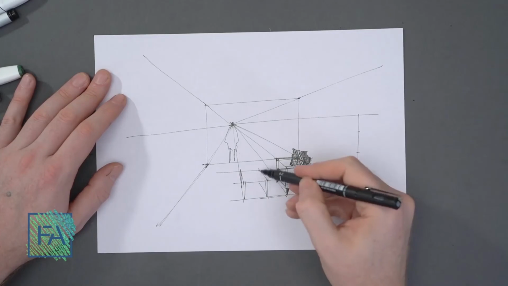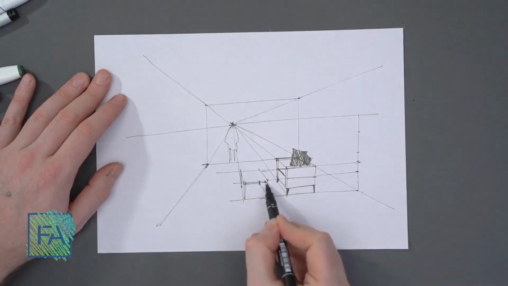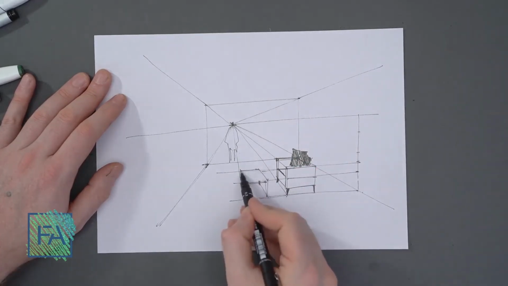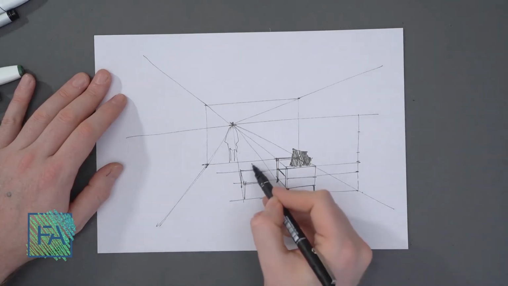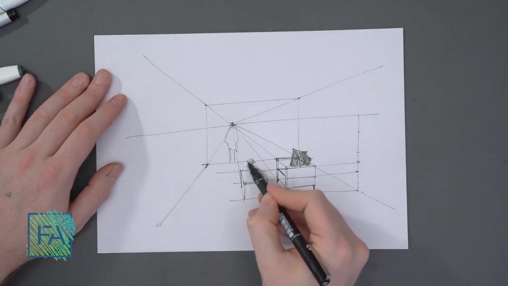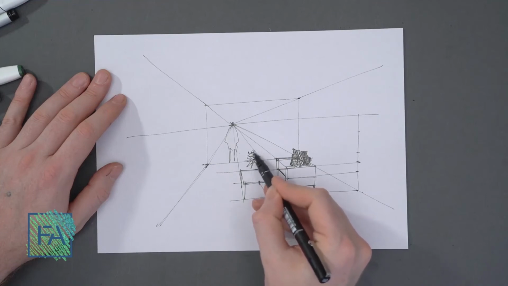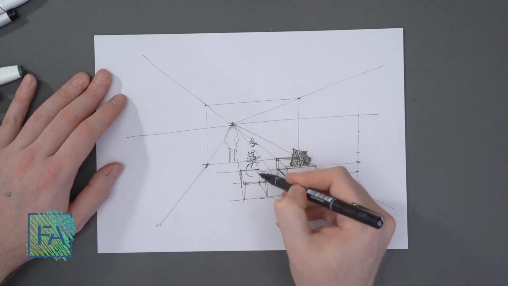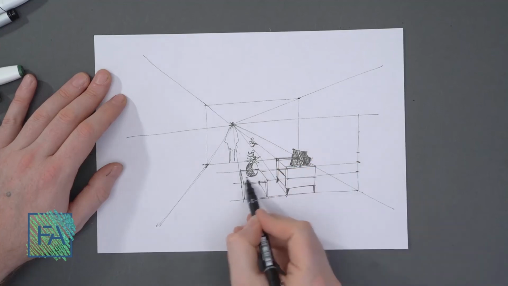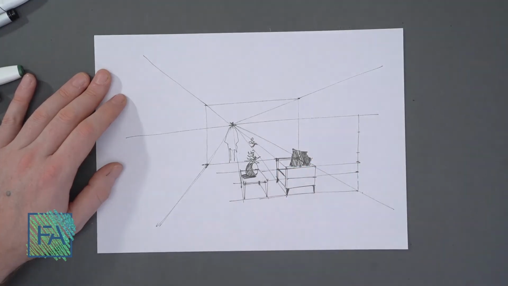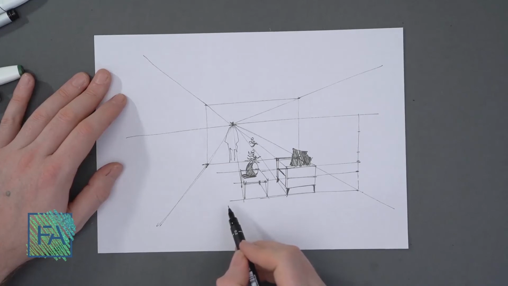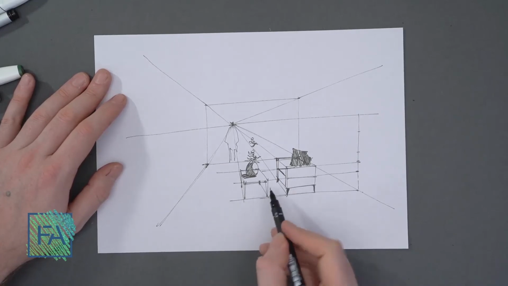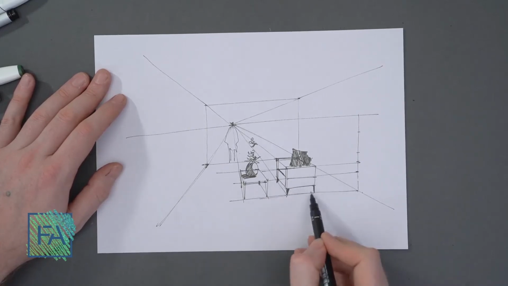Here like this vertical, like this, and here vertical. So this is our table. Let's put a pot on it also. I can use the same leaves that I learned before. A very simple flower pot. Hatching on the left side, and this is our table and flower pot on it.